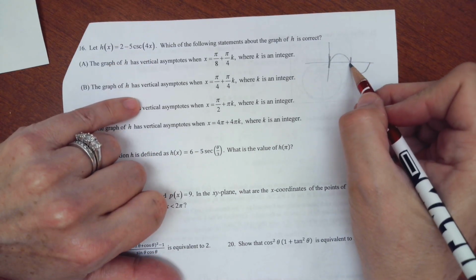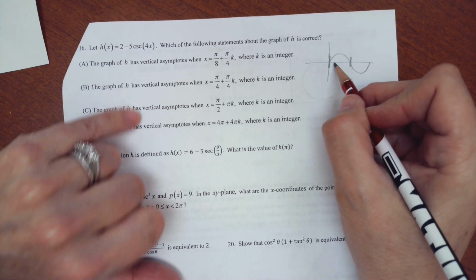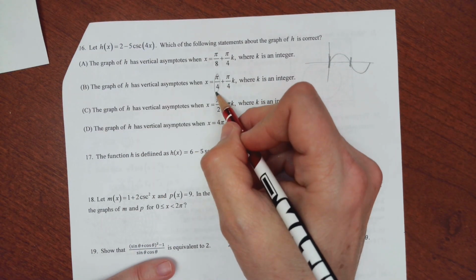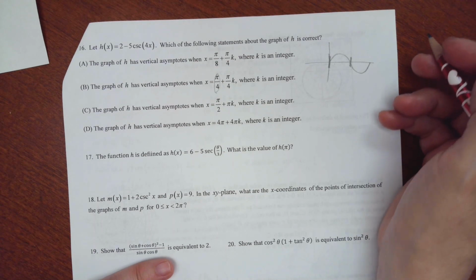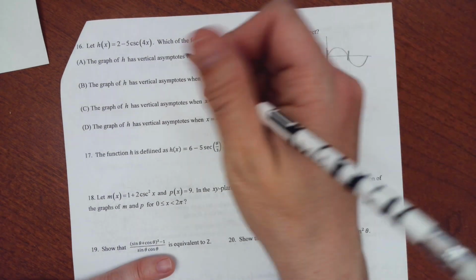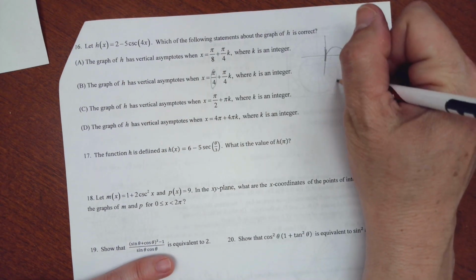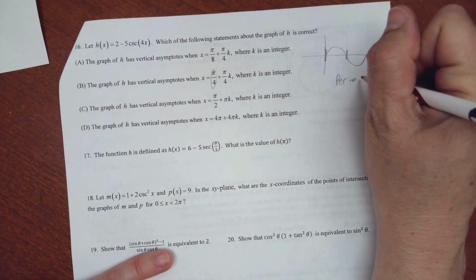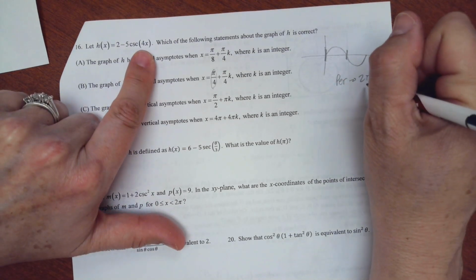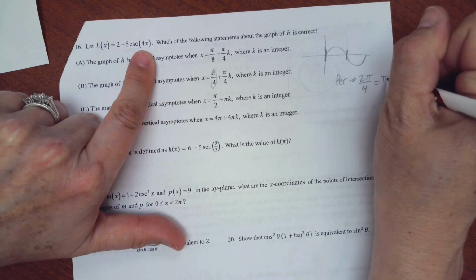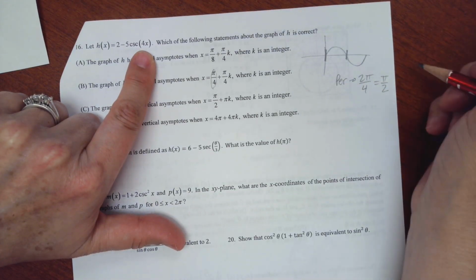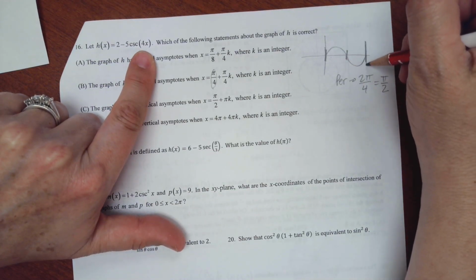So if your asymptote's at pi, now it's at pi over 4. So that's my first asymptote. And remember the period? The period of cosecant is 2 pi. So the period is 2 pi over 4. So that's pi over 2. So the period's pi over 2, but remember that accounts for this whole thing.